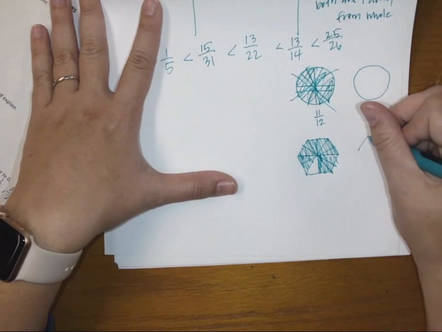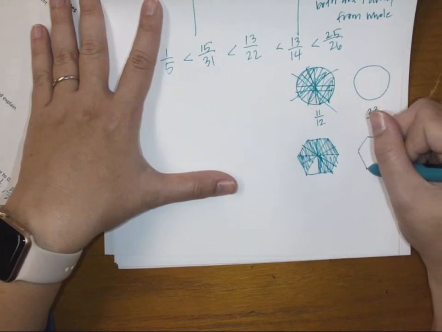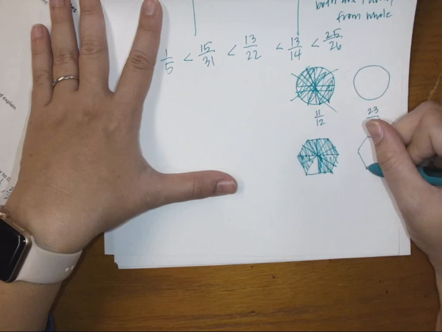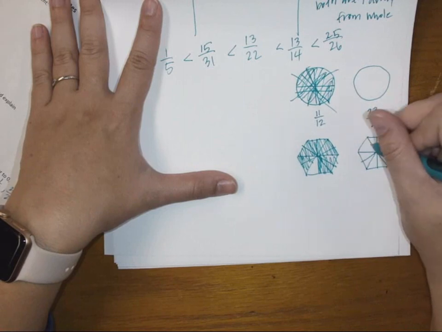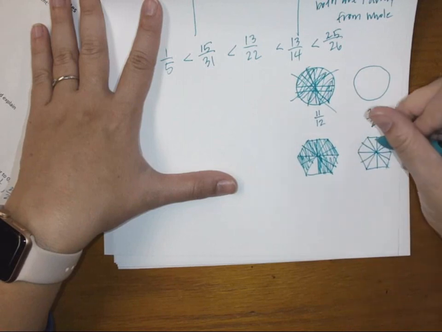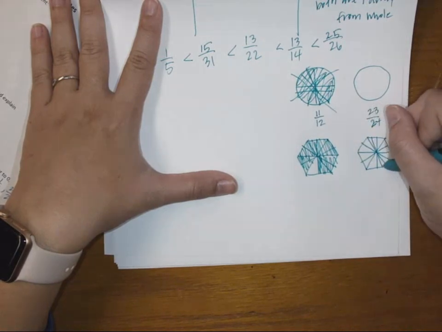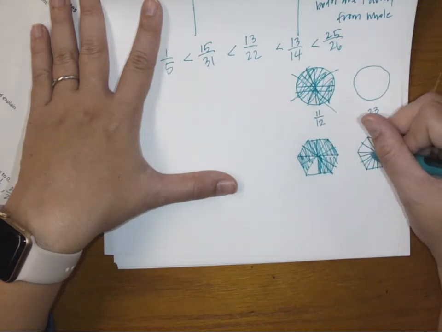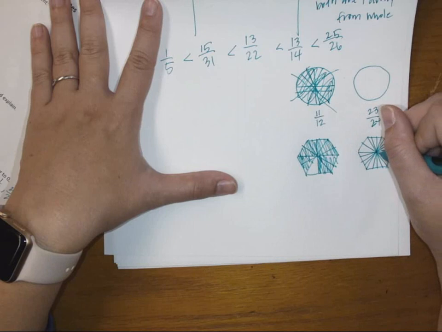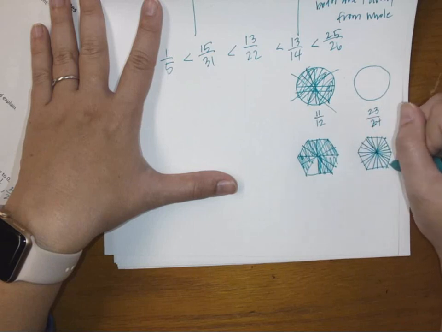Same thing if I did 23 out of 24. Let me do the hexagon again. I might do a little better job. So this time, that's 12. Now for 24ths, I need to split each of those in half. So these are tiny little slivers of pieces. And I hope that this is making sense.